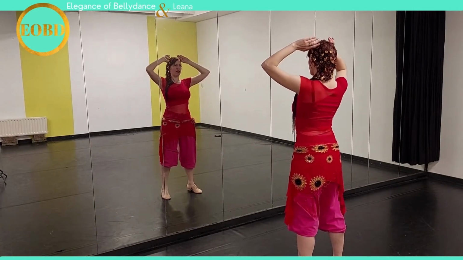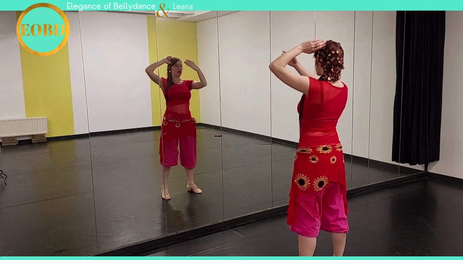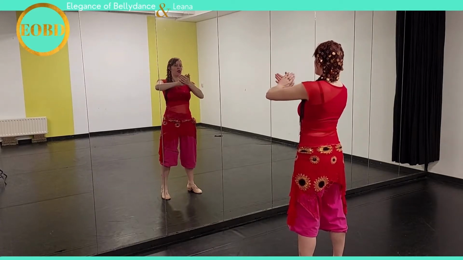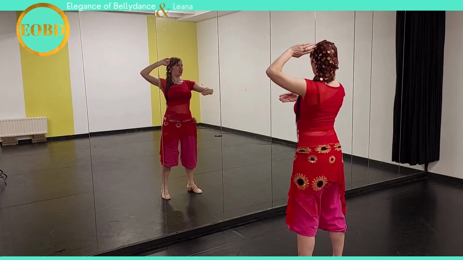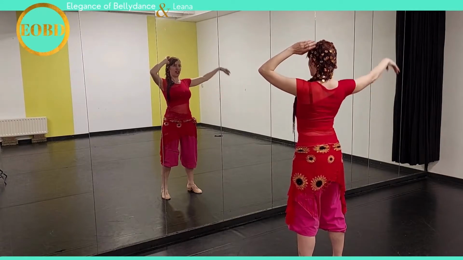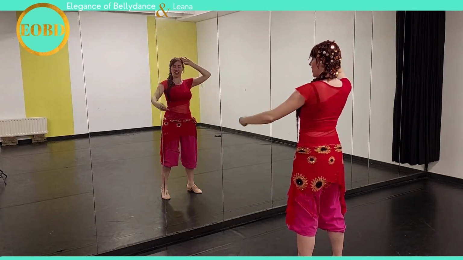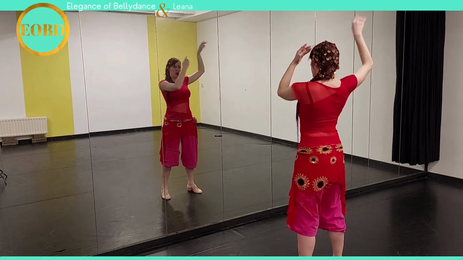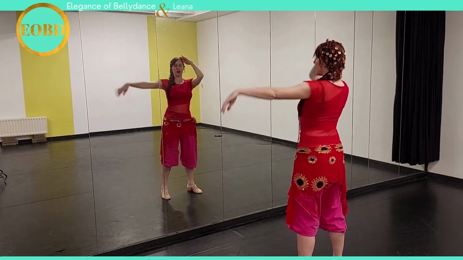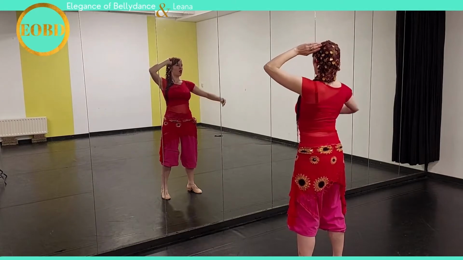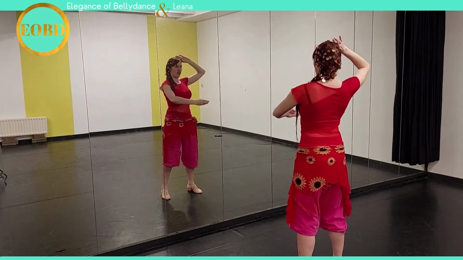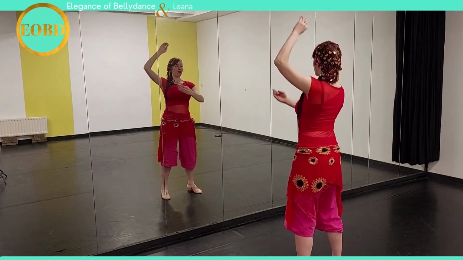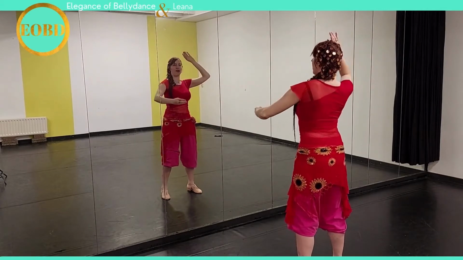Putting your hands on top of your head, moving your arms in front of the body as if you are looking into a mirror, and opening outwards to the side, and also on the other side, of course. So we're doing 1, 2, 3, 4, 1, 2, 3, 4. Make sure that your arms are low and not too high. So they're following the hip.